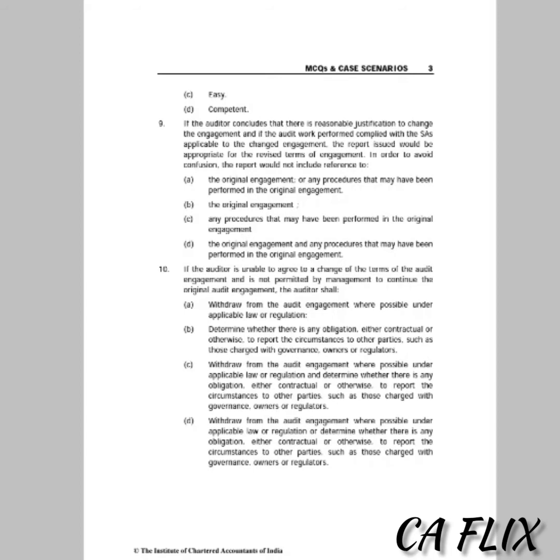Question 10. If the auditor is unable to agree to change of the terms of the audit engagement, and is not permitted by management to continue the original audit engagement, the auditor shall: option A, withdraw from the audit engagement where possible under applicable law or regulations; option B, determine whether there is any obligation, either contractual or otherwise, to report the circumstances to other parties such as those charged with governance, owners or regulators; option C, withdraw from the audit engagement where possible under applicable law or regulations and determine whether there is any obligation, either contractual or otherwise, to report the circumstances to other parties such as those charged with governance, owners or regulators; option D, withdraw from the audit engagement where possible under applicable law or regulations or determine whether there is any obligation, either contractual or otherwise, to report the circumstances to other parties such as those charged with governance, owners or regulators.